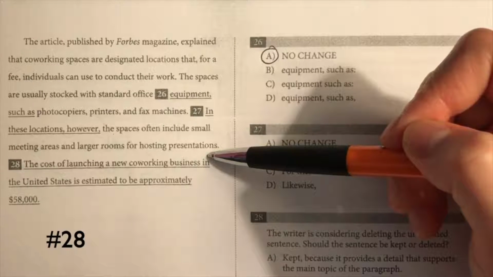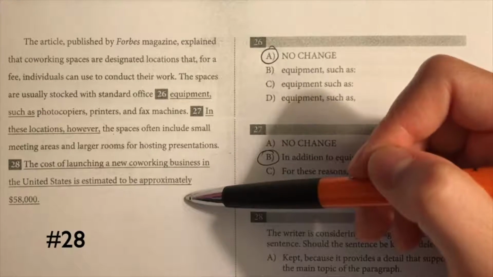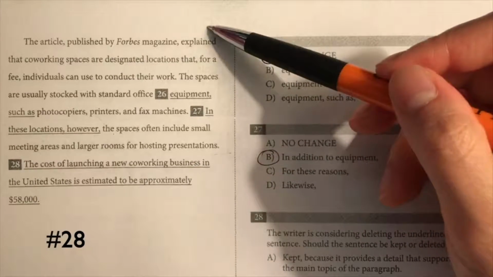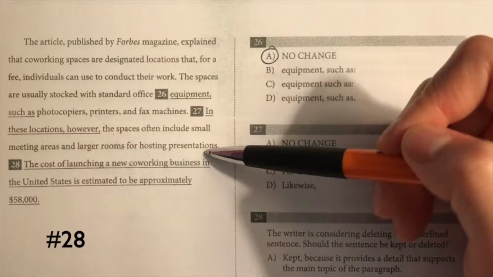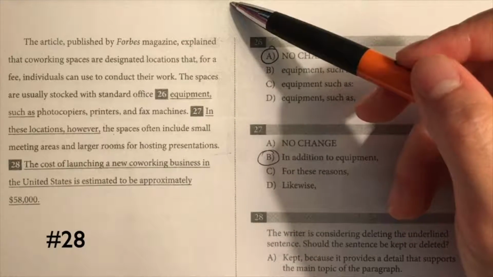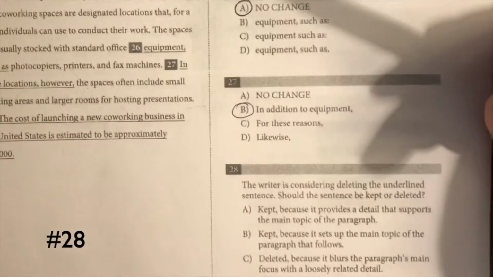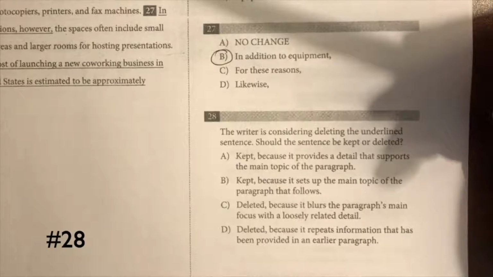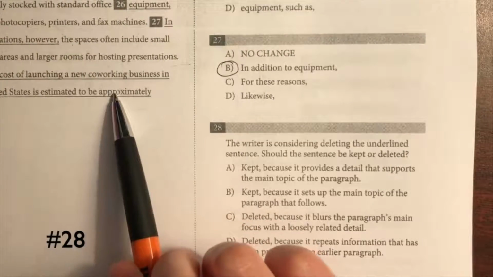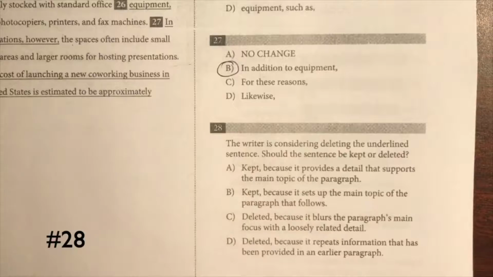So it doesn't make much sense to add something about the cost of the co-working spaces, at least not in this paragraph that's just talking about the equipment. Of course, equipment does cost a certain amount, but that's not what this paragraph is focusing on. The focus is on this equipment and what is offered in those spaces. So we should delete this part because it doesn't match what else we were talking about.